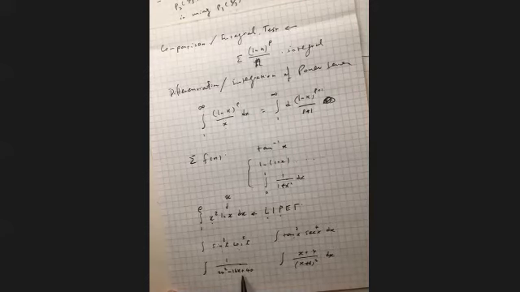Let me quickly see this. What is happening here is, you can always take constants outside to make the polynomial have leading coefficient 1. That's crucial.